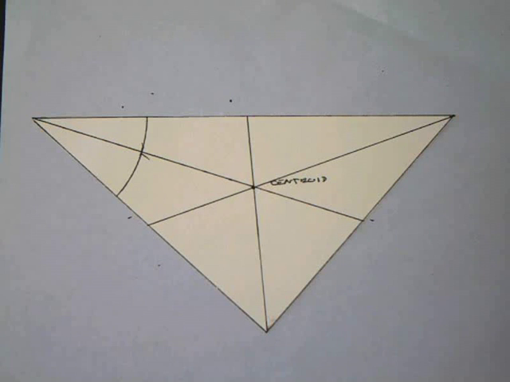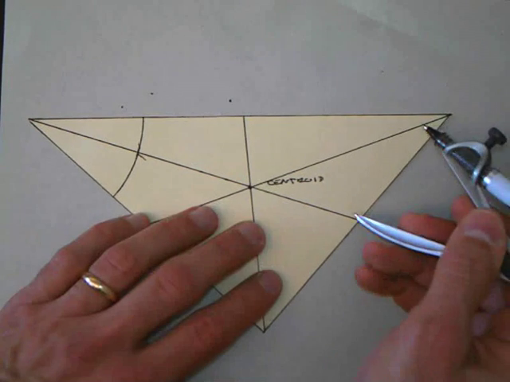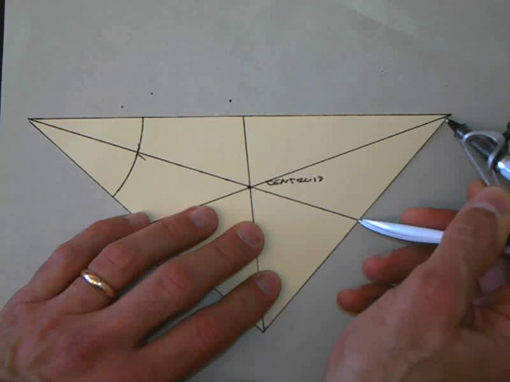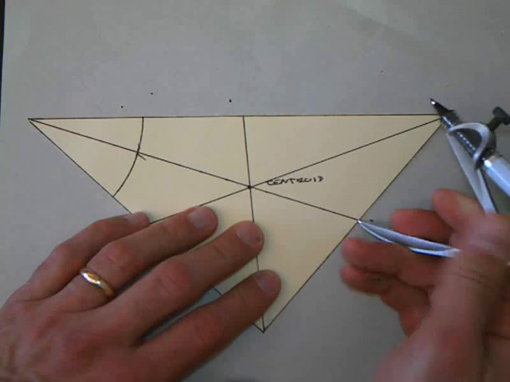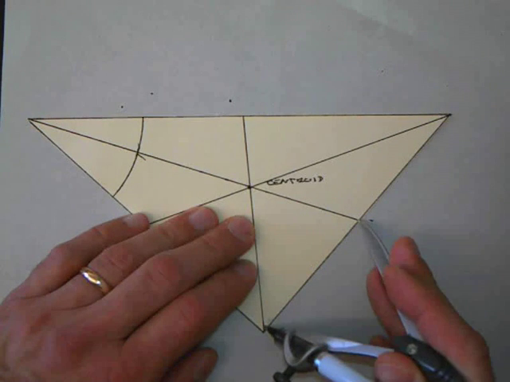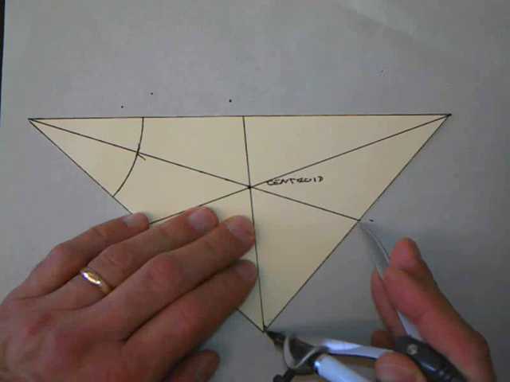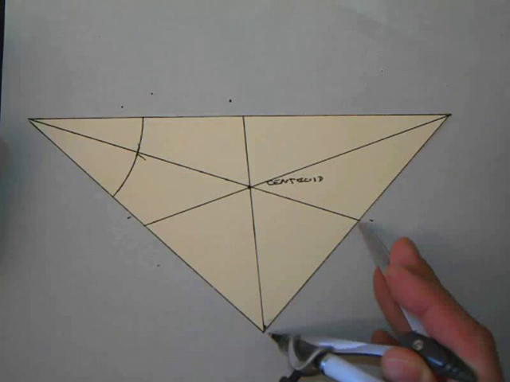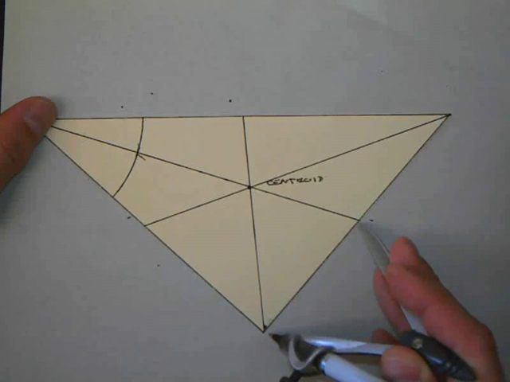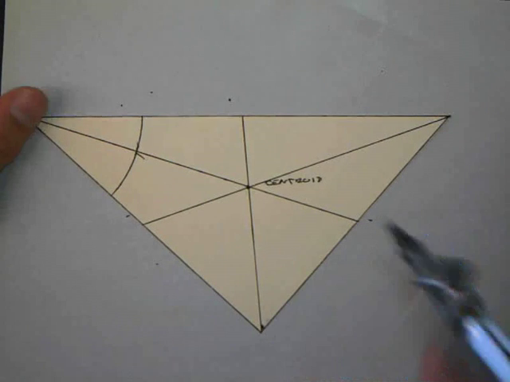Oh, medians. So if it were a median, what would be true? It would be half the side, the midpoint of the side. So I could check that with my compass. I can put my point here, measure that. Very close. Because you could be a little bit off.